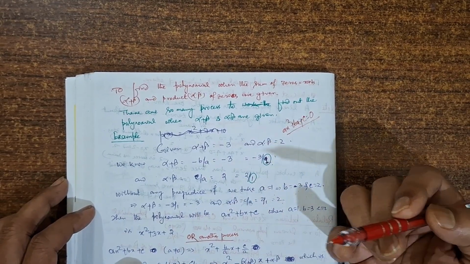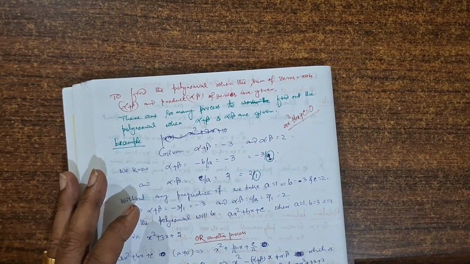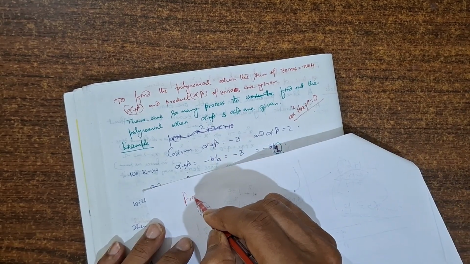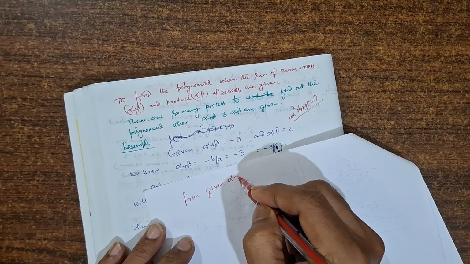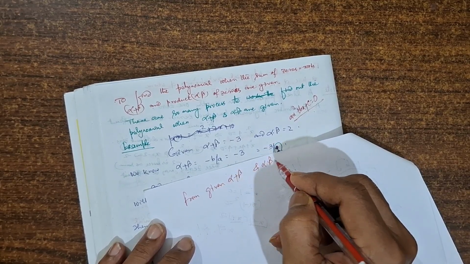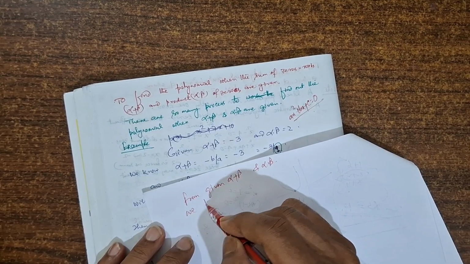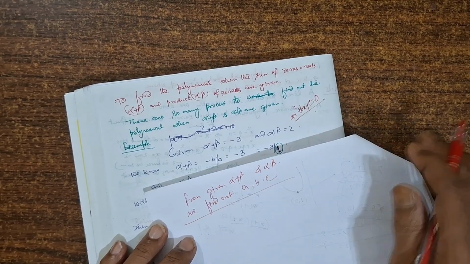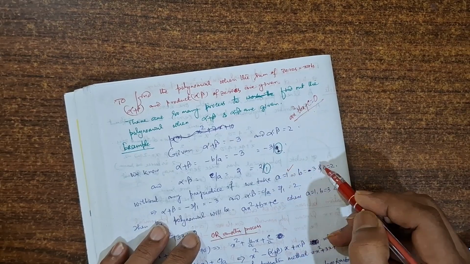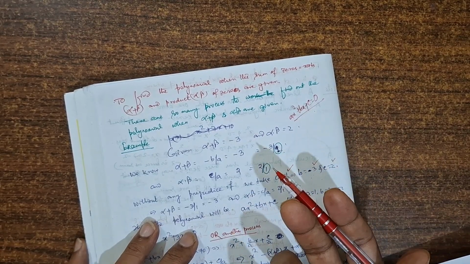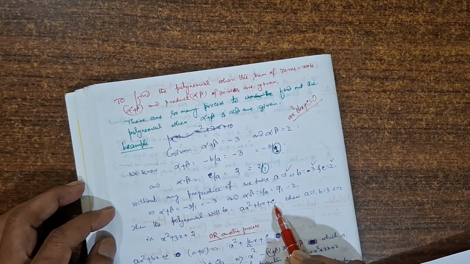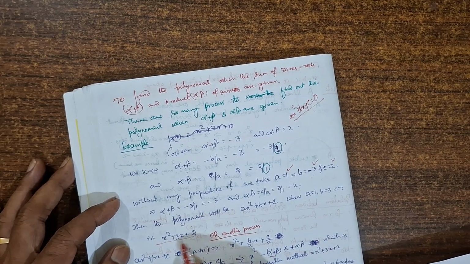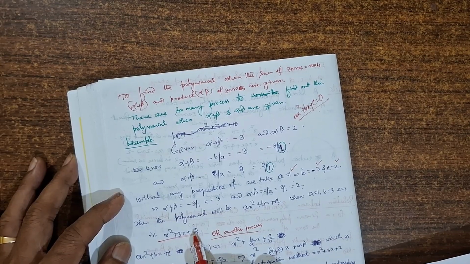So from alpha and beta we transfer to a, b and c: from alpha plus beta and alpha beta, we find out a, b, c. Here a is 1, b is 3, c is 2. Now we can easily form the polynomial ax square plus bx plus c, where a is equal to 1, b is equal to 3, c is equal to 2. So the actual polynomial is x square plus 3x plus 2.